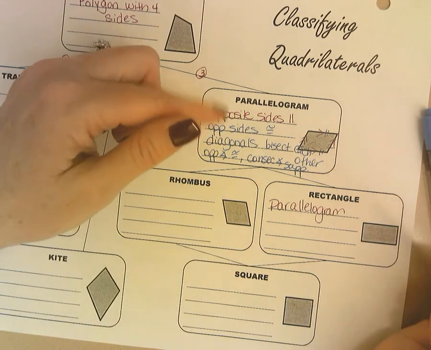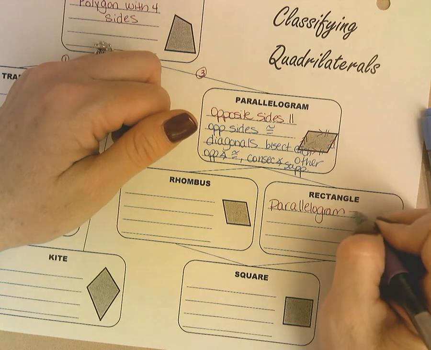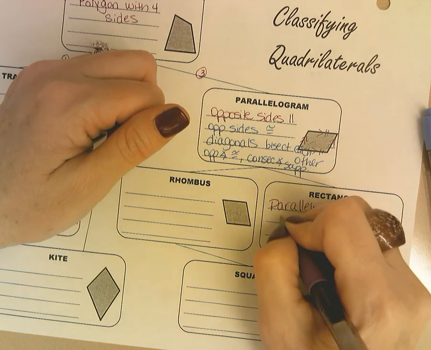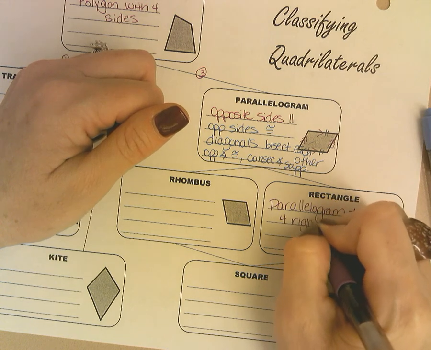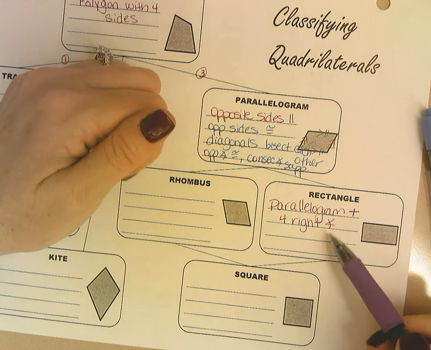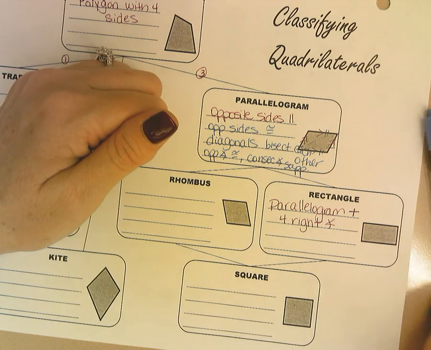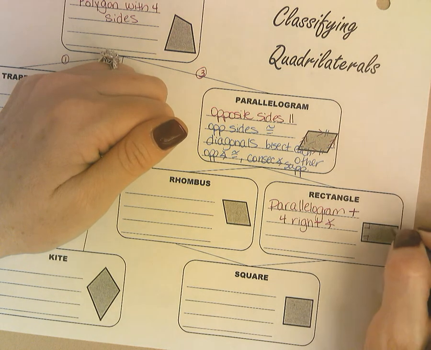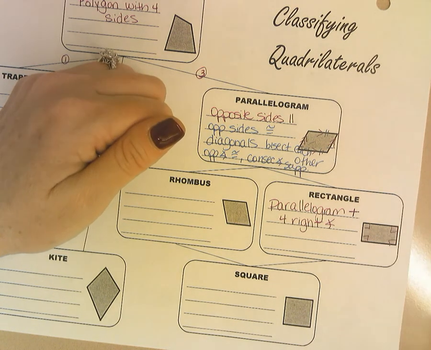It has all these features, plus one more defining feature: it has 4 right angles. So it has opposite sides parallel plus 4 right angles. That's how you can tell that it's a rectangle. That's the defining feature. So we're adding this feature of 4 right angles.